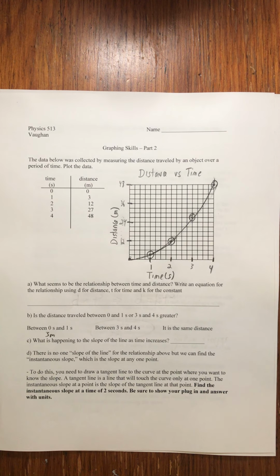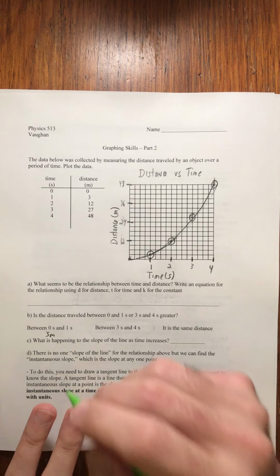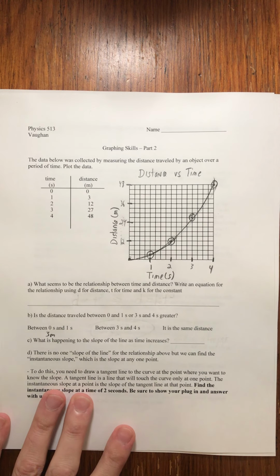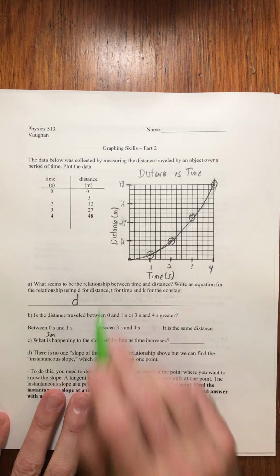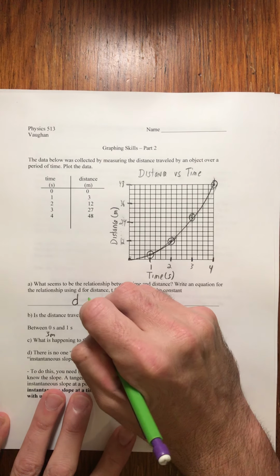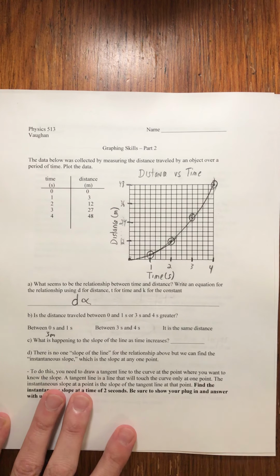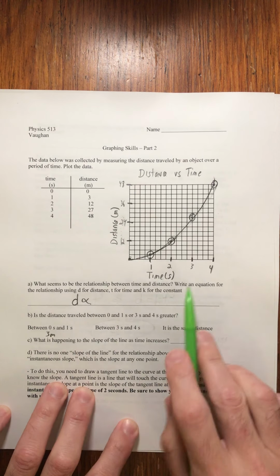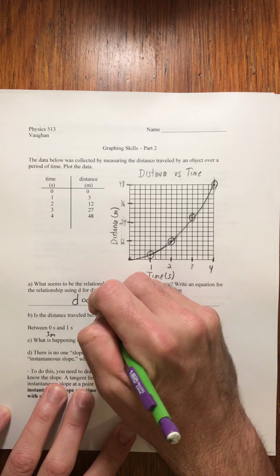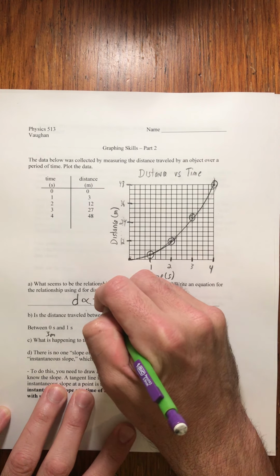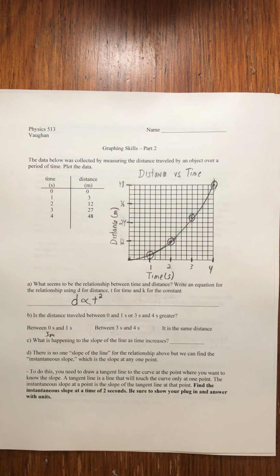So let's write the proportionality for it. Remember, when you're writing a proportionality statement, we always start with the dependent variable. So in this case, it says to use d for distance, so distance is directly proportional. And now, since it's a squared relationship, we're going to express the thing on the horizontal axis and then do the operation to it. So distance is directly proportional to time squared. Right?